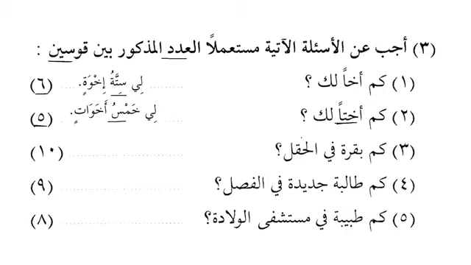Kam baqaratan fil haqli. How many cows are there in the field? Yes, baqaratun, and the plural is baqaratun. Okay, so how many? All right, excellent. So we will say fihi asharu baqaratin. There are 10 cows in it.